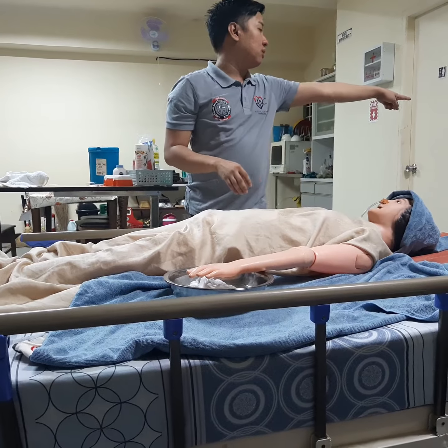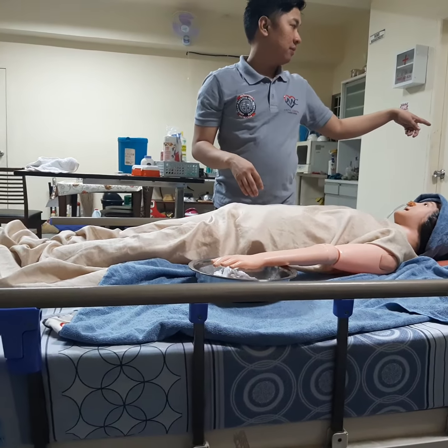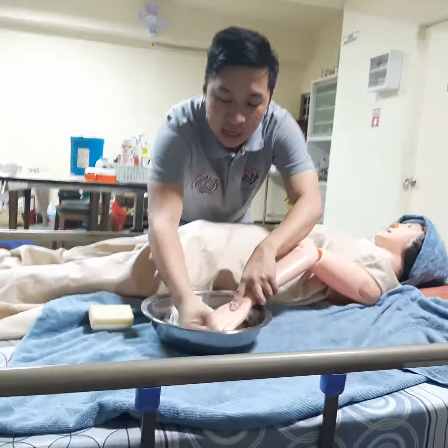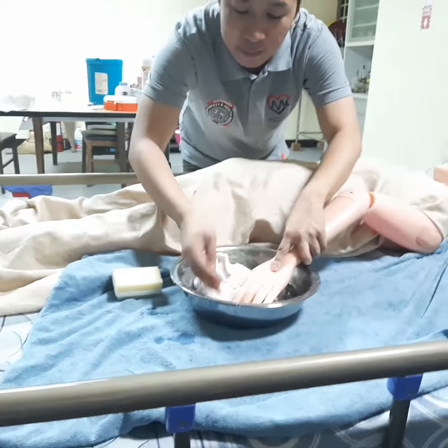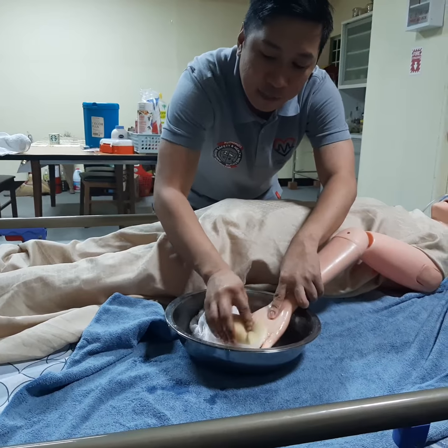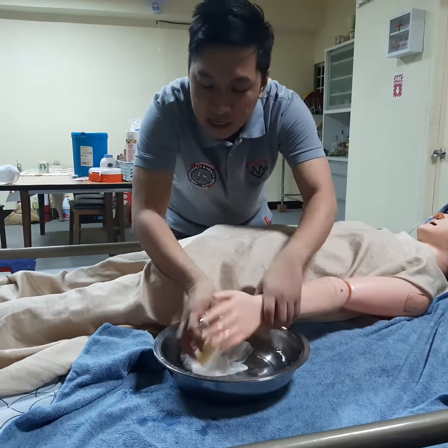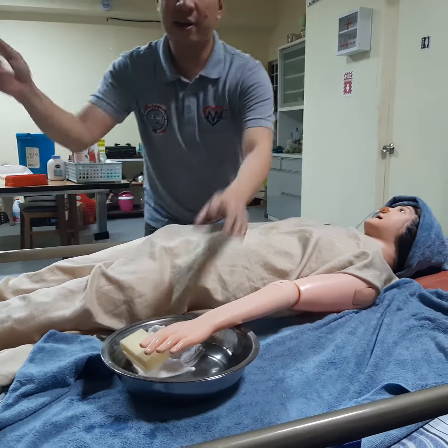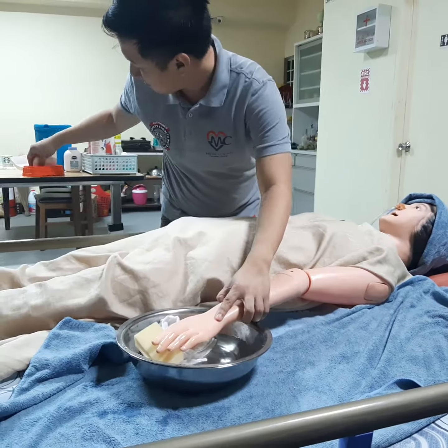Paabot ako ng brush ko. Ayan. Soak the hands, wash the hands of the patient. After washing the hands of the patient, siyempre soak mo yung hands niya. And then you can now brush the hands of the patient para mas malinis. Kung meron ka pang orange stick, wash natin yung hands niya.